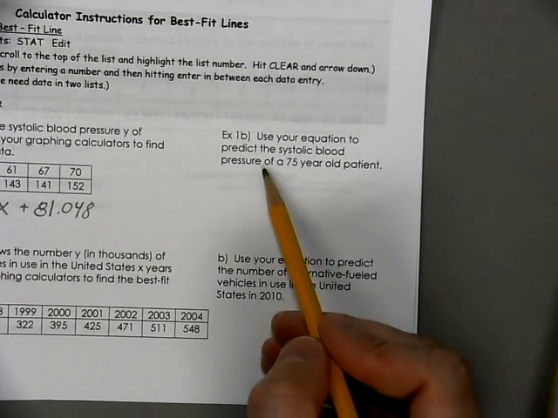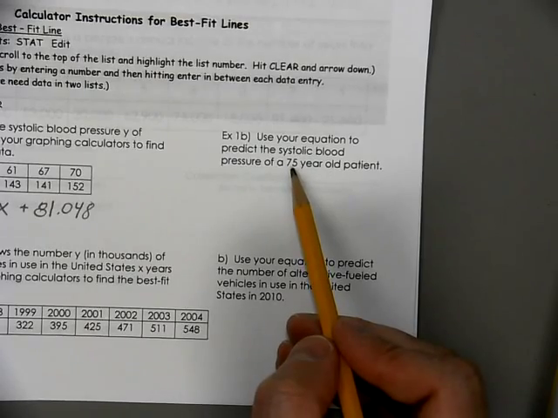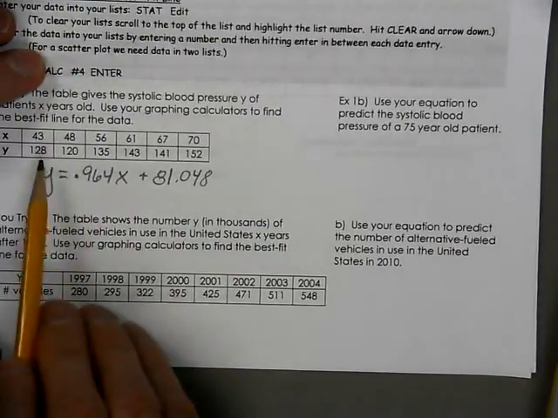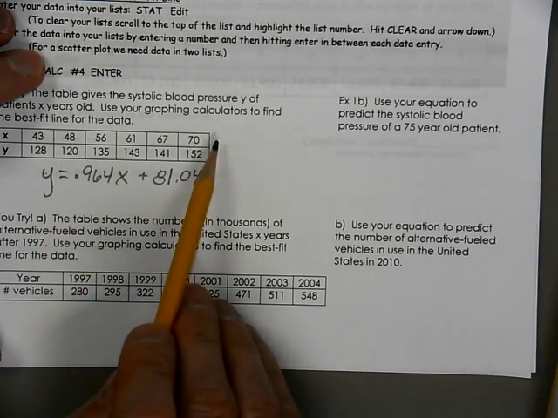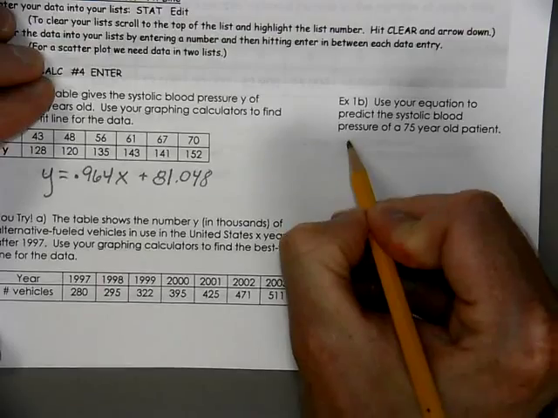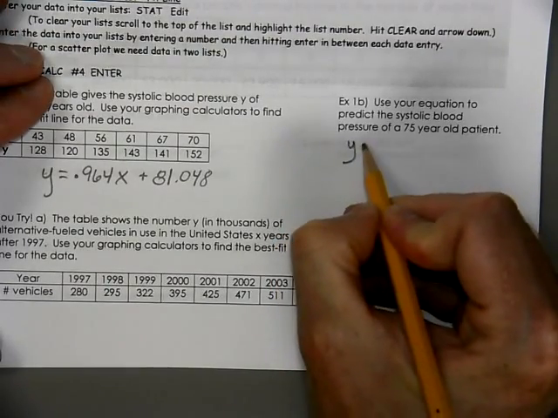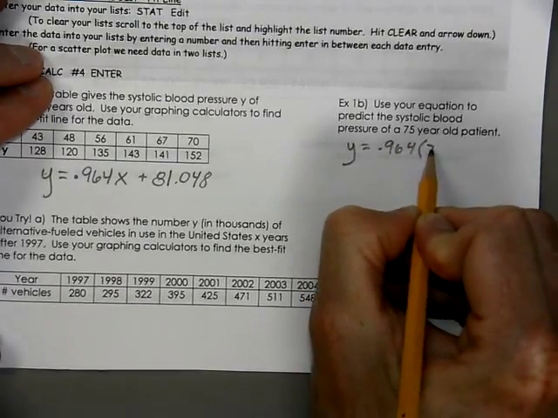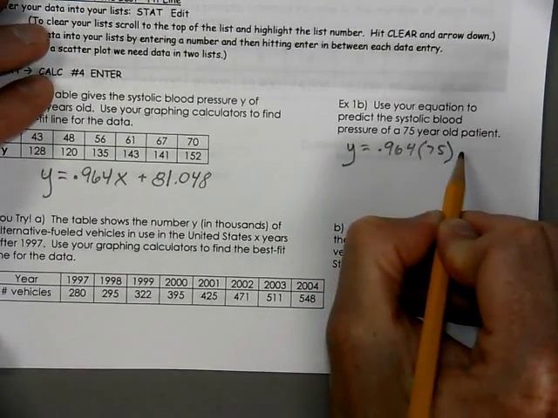Now we're going to use the equation to figure out the pressure in a 75-year-old patient. Well, 75-year-olds would be larger, so most likely the number is going to be greater. Well, we can figure out the pressure for a 75-year-old.